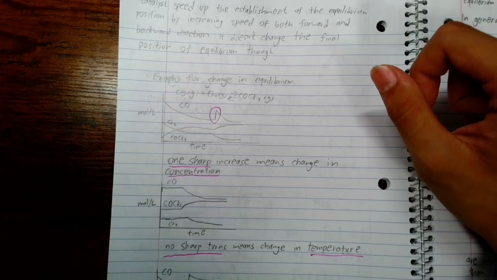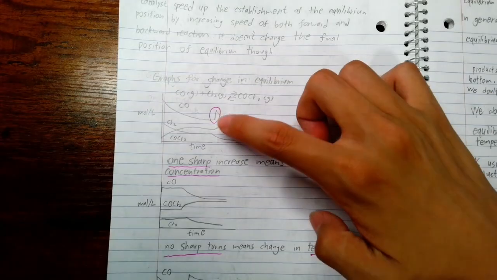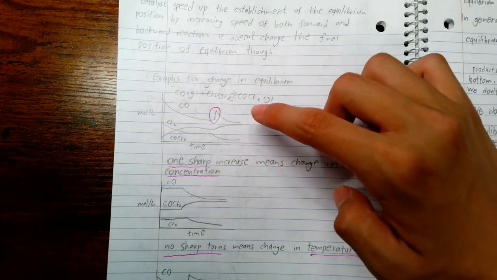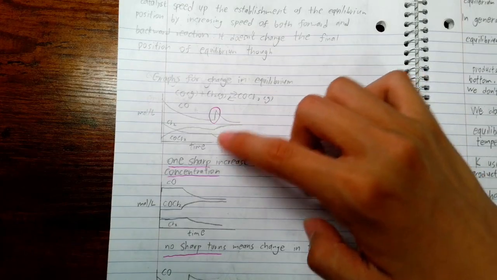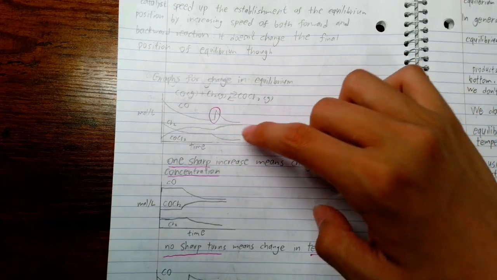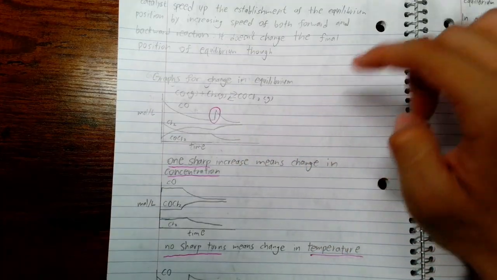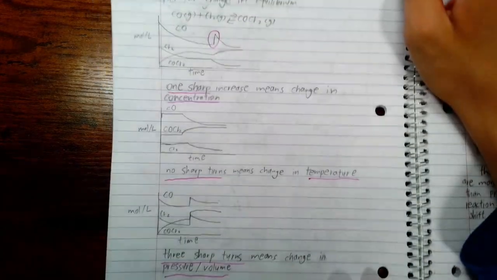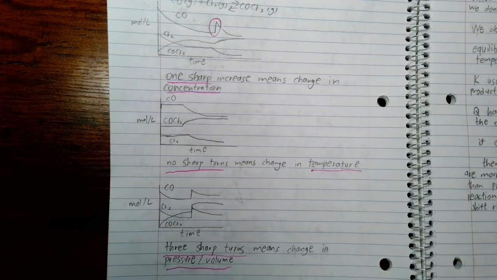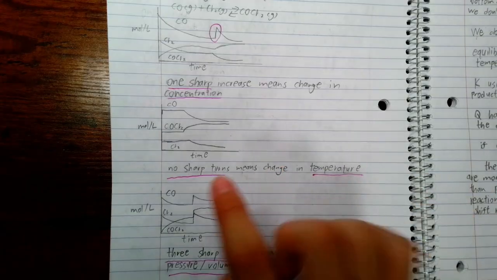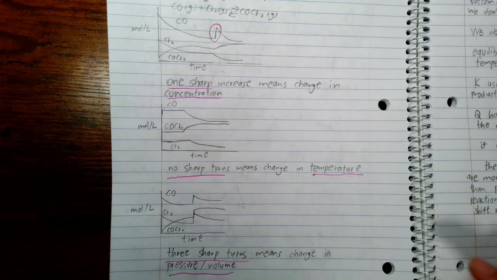For a change in concentration for a single species, you will see a sharp increase or decrease for one of the species, while the others change slowly, like a continuous curve. However, on the other hand, if we are changing the temperature, all three of them are changing slowly. So no sharp turns in this case.